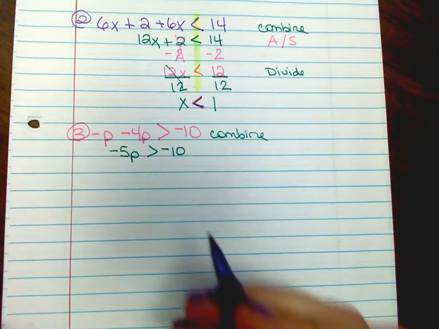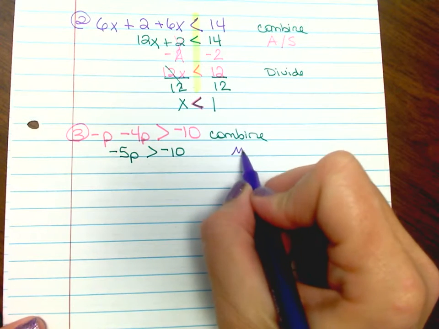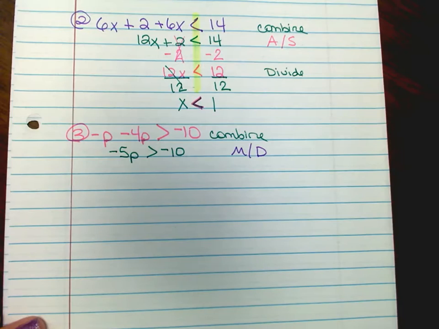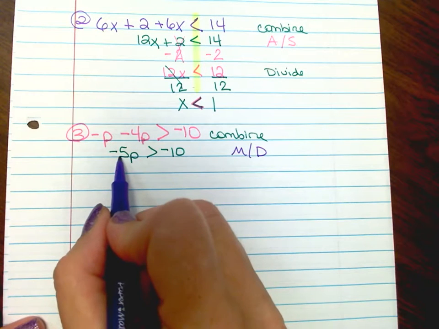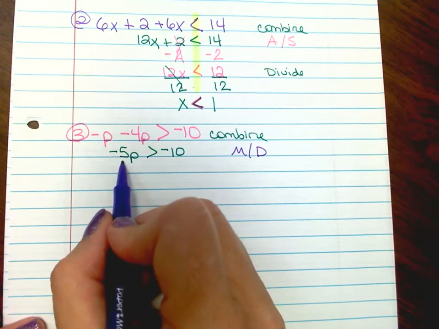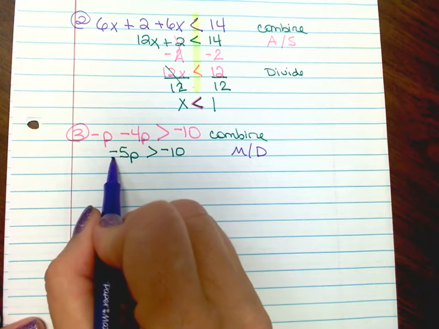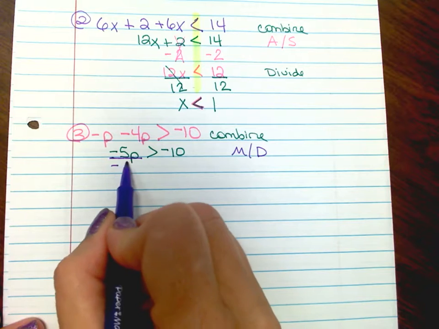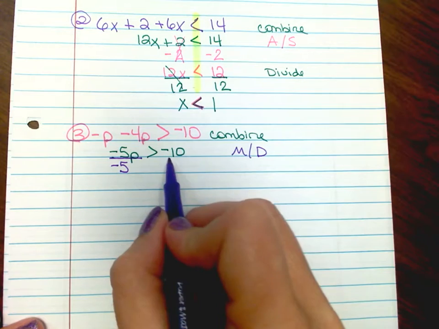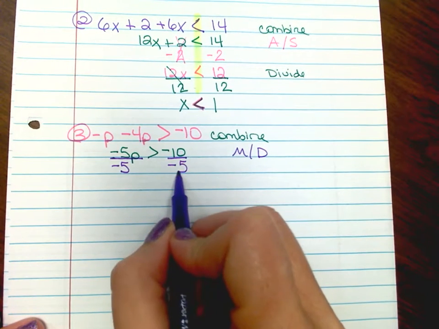Next step, I've got to either multiply or divide. Since p is multiplying negative 5, I have to do the opposite to cancel it out. The opposite of multiplication is division. So I'm going to divide by negative 5.